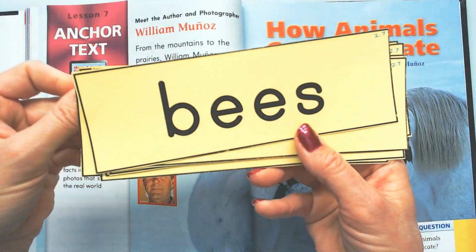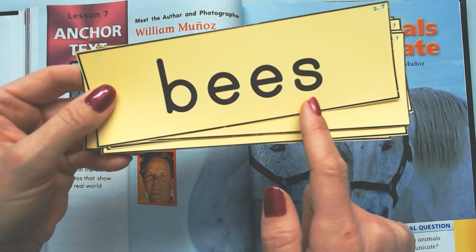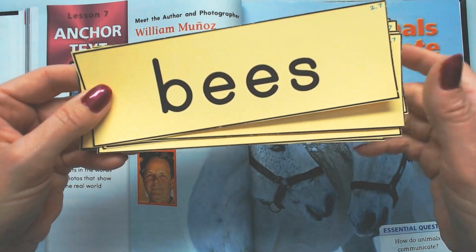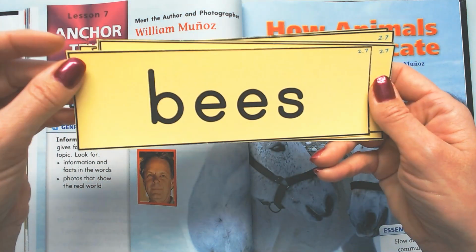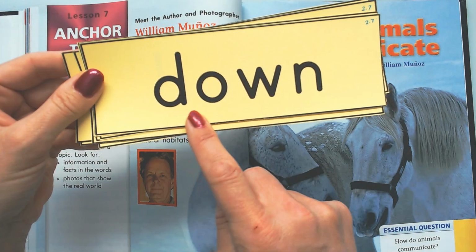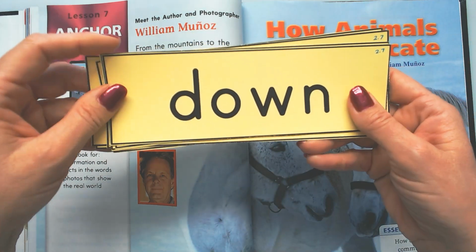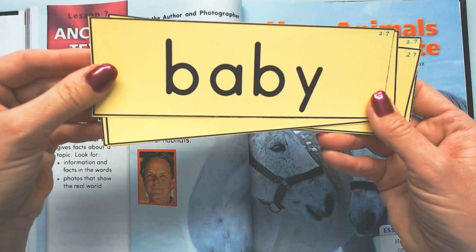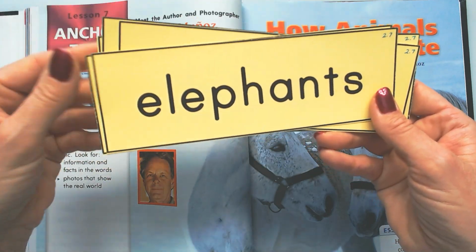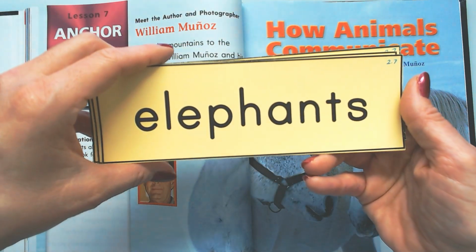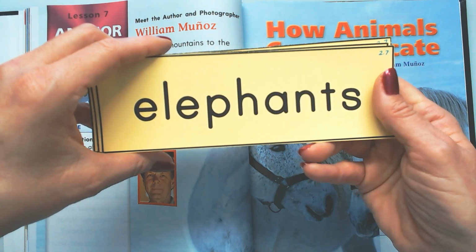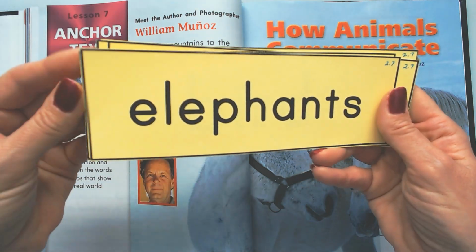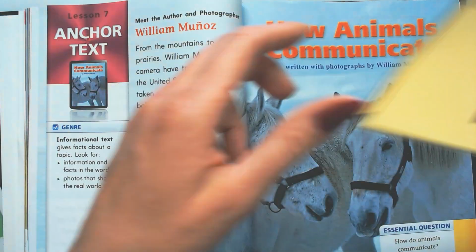Dance. Bees. And remember, sometimes the ending S makes the Z sound. Down. And baby. Here's our third grade word. Elephants. Good job. Elephants.